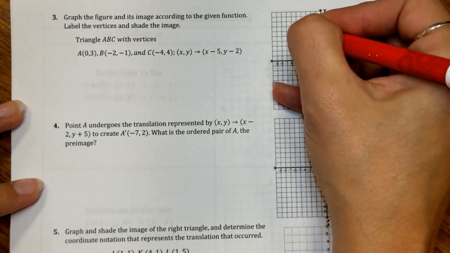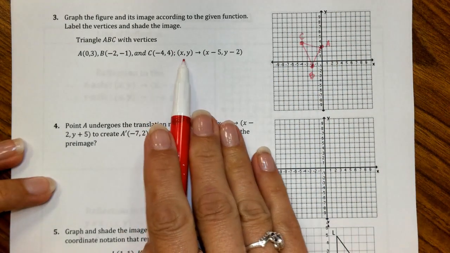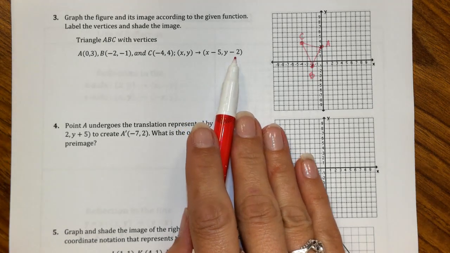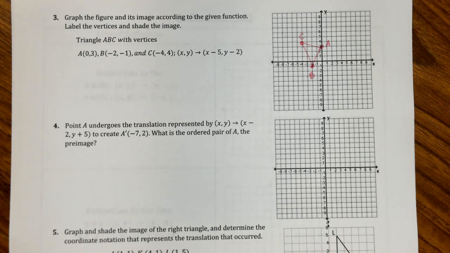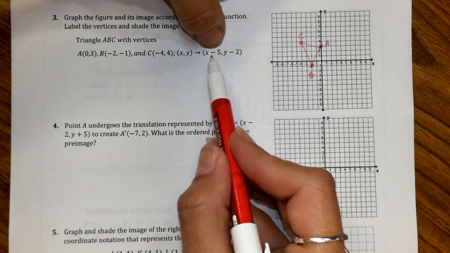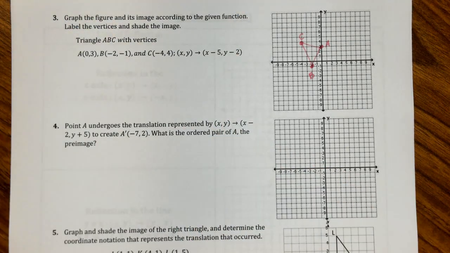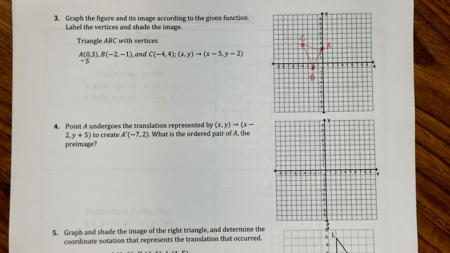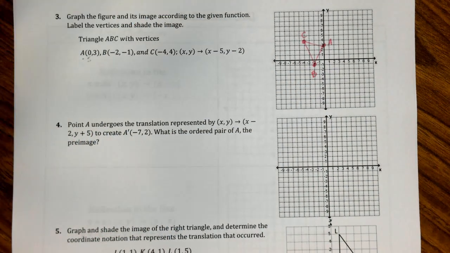I didn't label C, whoops. Now we're going to take this coordinate notation, this rule, and apply it to every single point, just like we did in the table. So every x we're going to subtract 5 from it. So here we can go minus 5. And remember, I'm showing you how to show your work, okay? So please make sure you're showing your work. Actually, what I'm going to do is pause that as an announcement.